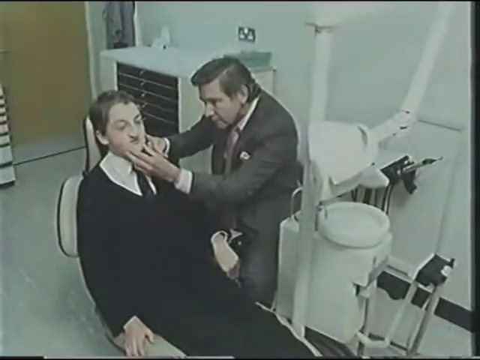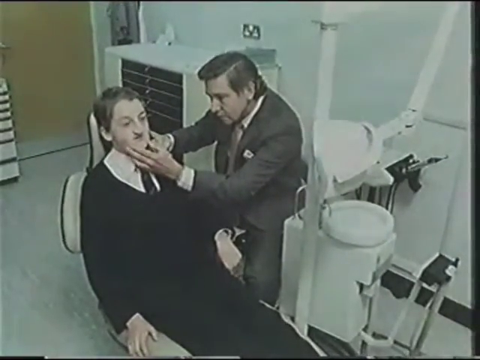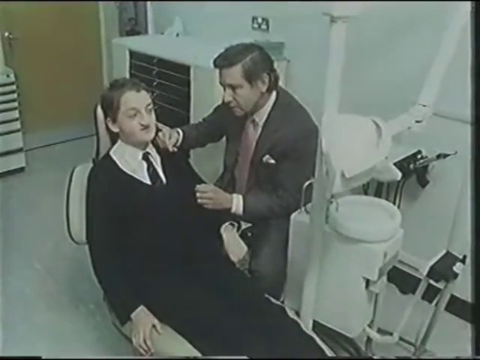Computers have been used in medicine for a long time. But here in University College Hospital, they're developing a new and unusual application. This patient has a badly formed jaw, which is going to be corrected by surgery. Which part of your face do you think is wrong? Upper jaw, I think. Okay.